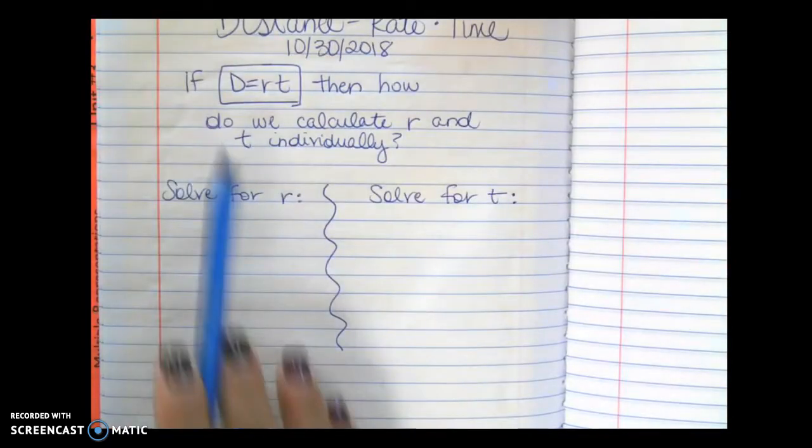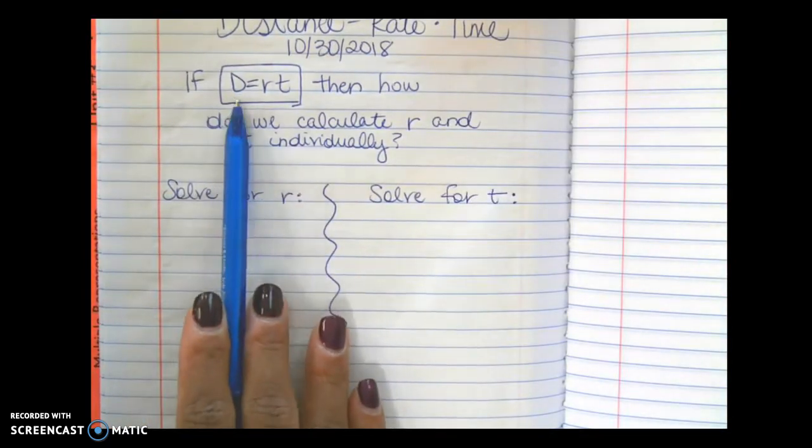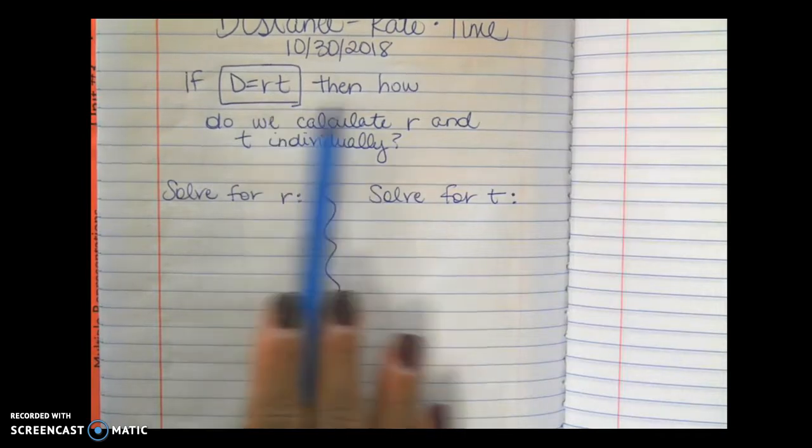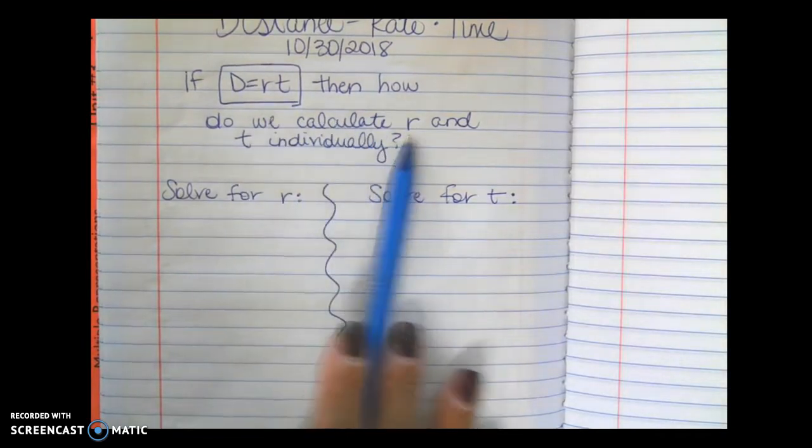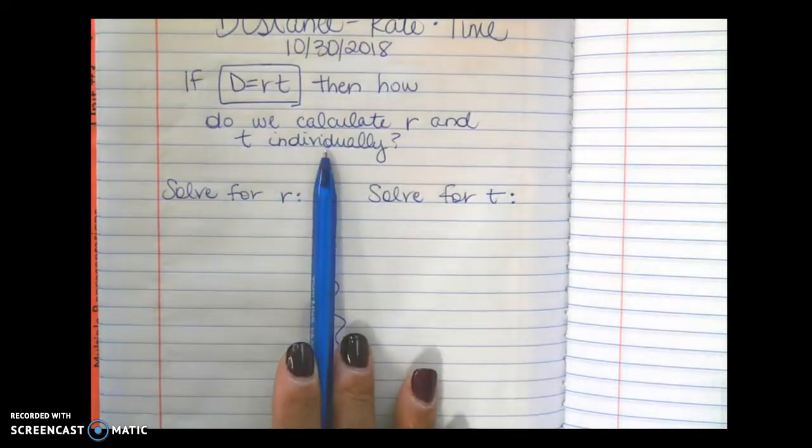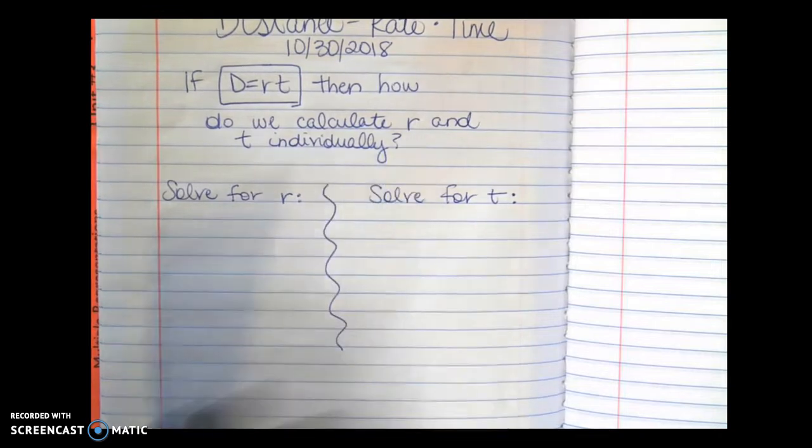So in class we discussed that if distance equals rate times time, then how do we calculate r and t individually? That basically means how do we solve for r by itself and how do we solve for t by itself?